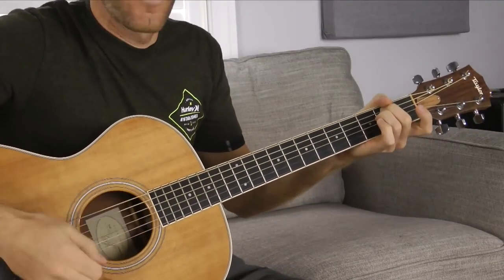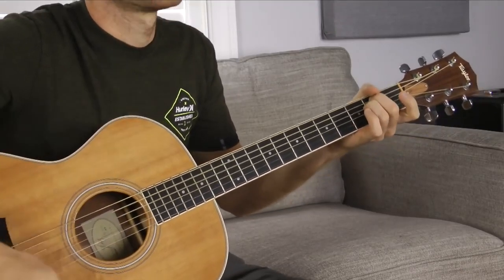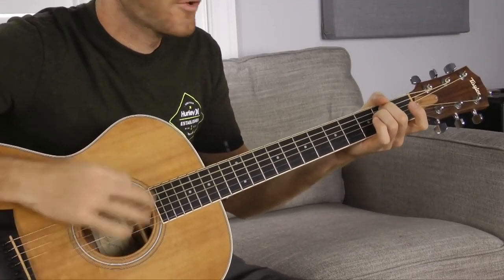It's not as boring as 1, 2, 3, 4, and 1, 2, 3, 4 triplet, 1, 2, 3, 4 triplet. Now, if you can really get the timing of it down, it doesn't always have to switch directions. I think that's a good habit to get into as far as going up and down.